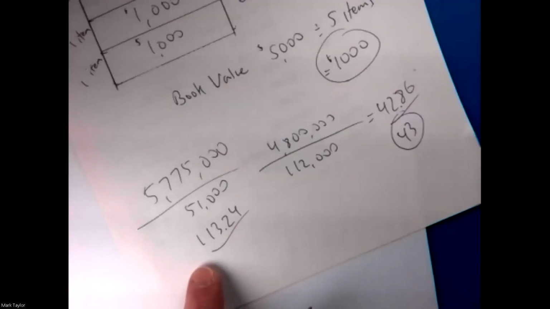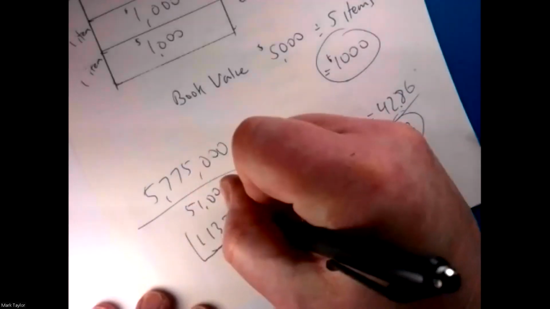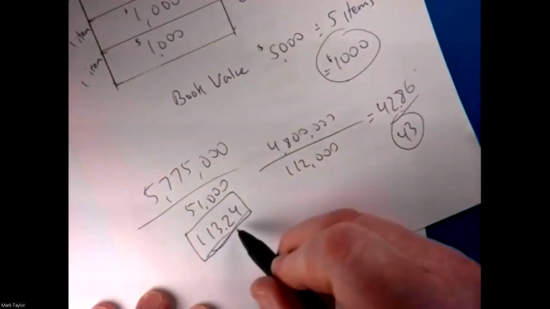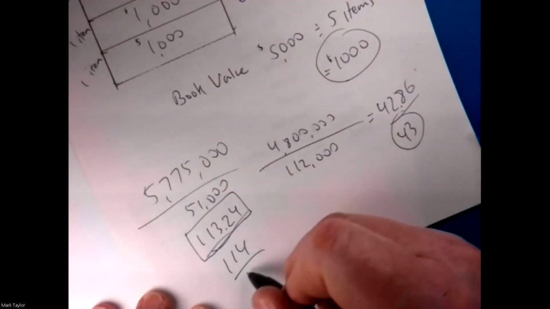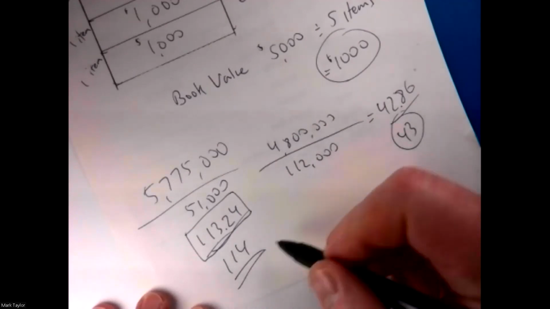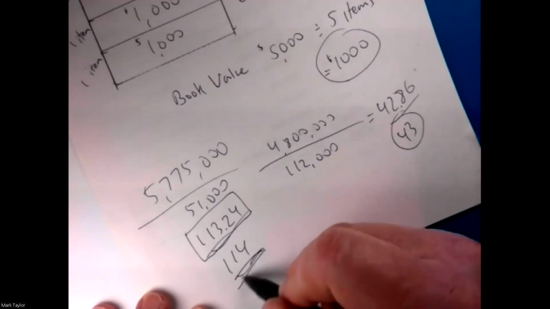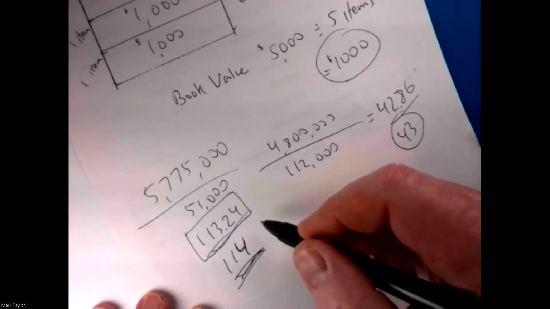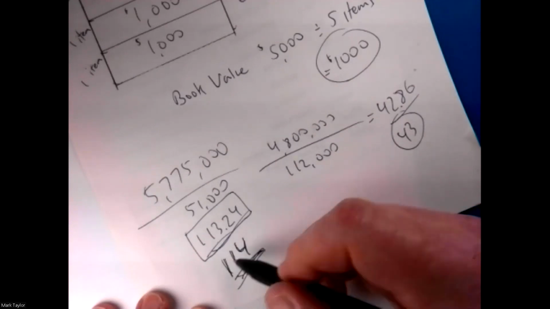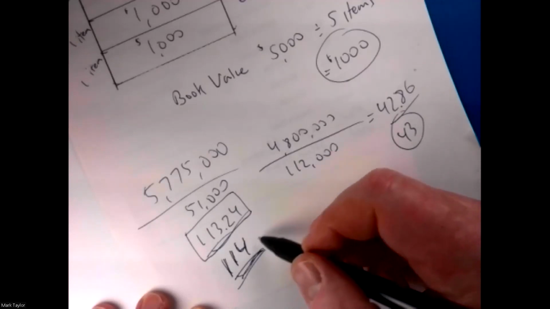Okay, and again, I came out with 113.24. The real method is you take 113. I'm going to put 114 in. Again, the whole reason why you're doing this is so if you get dragged into court, you don't have to back up for it. And so I would just say round it up to 114.